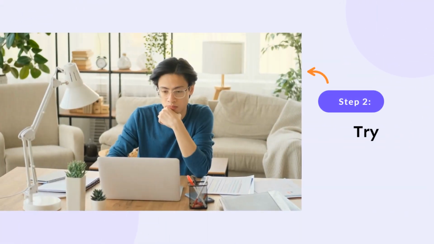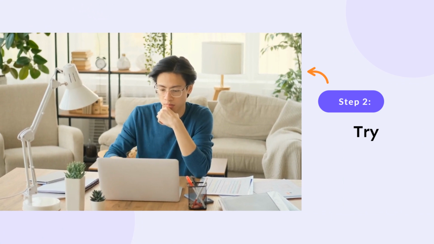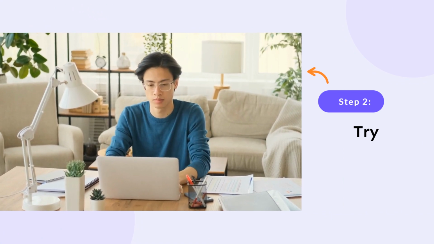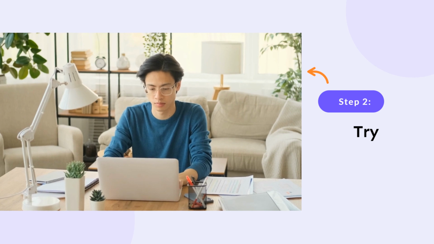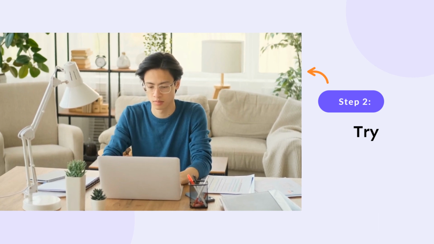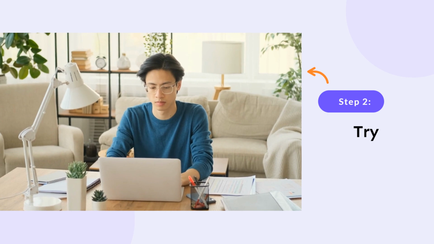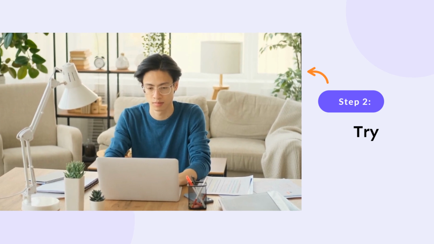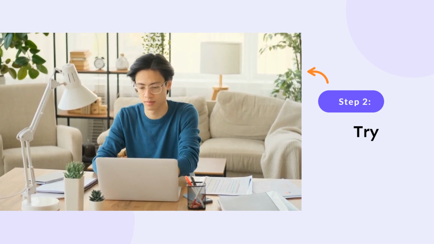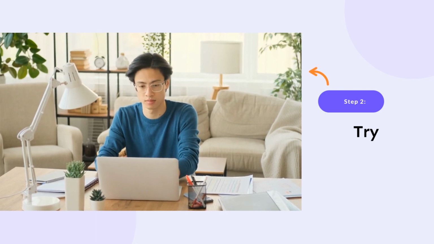It's the learner's turn now, where they interact with the simulation, make decisions, and experience the consequences in a risk-free environment. This hands-on practice reinforces their understanding and builds muscle memory. By trying it themselves and learning by doing, learners are not just memorizing the steps, they're internalizing the process.